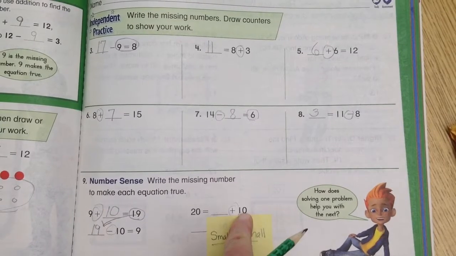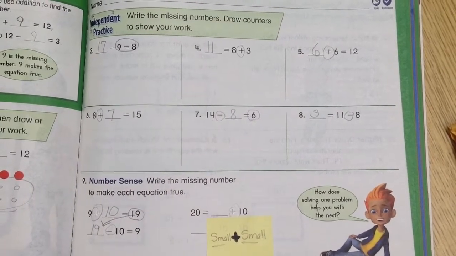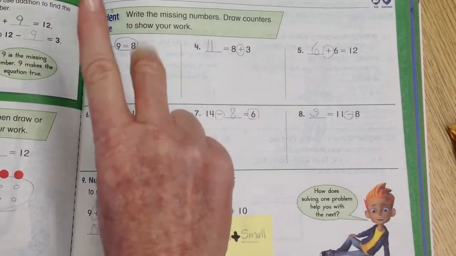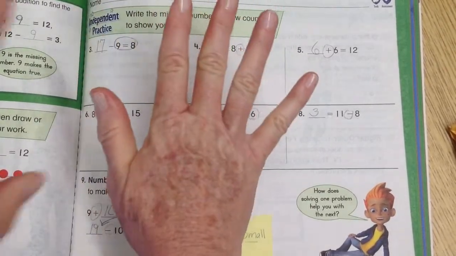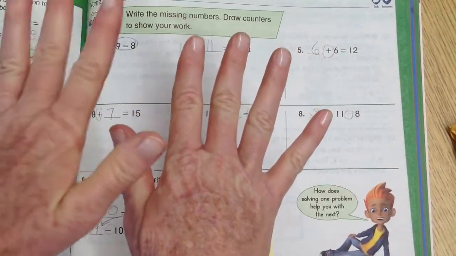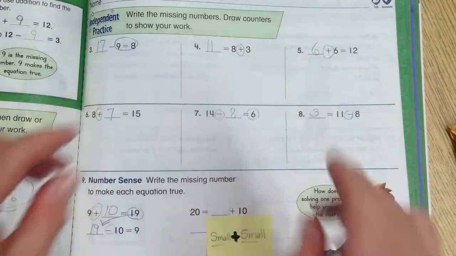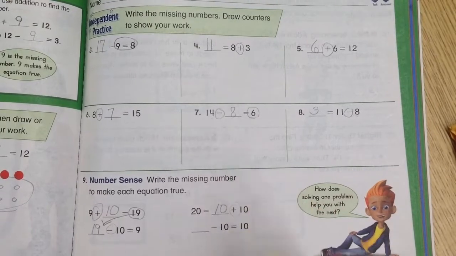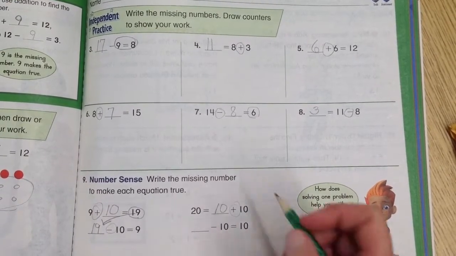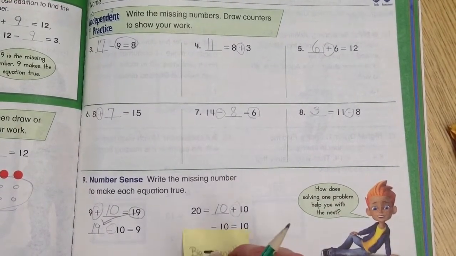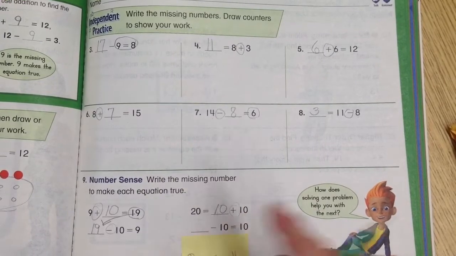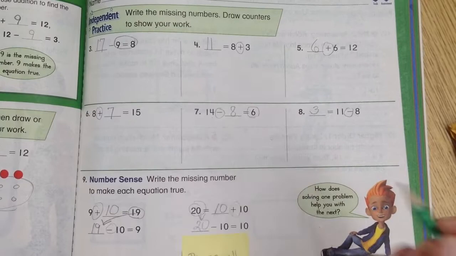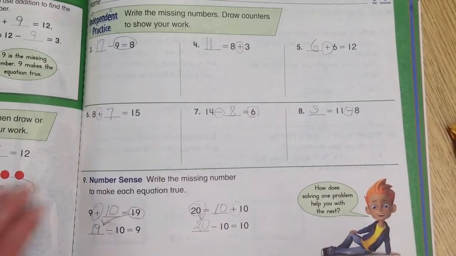I'm going to have to start at 10, count up to 20, and we'll see what small number's missing. 10, 11, 12, 13, 14, 15, 16, 17, 18, 19, 20. All 10 fingers again. So we're missing a 10, and again, we use our fact families for the takeaway. Big minus small, I'm missing the big number. Here's the big number. 20, take away 10.